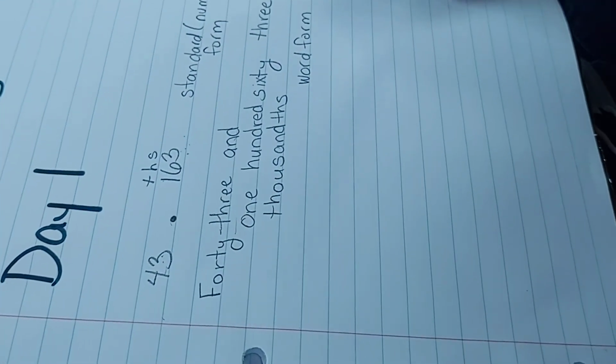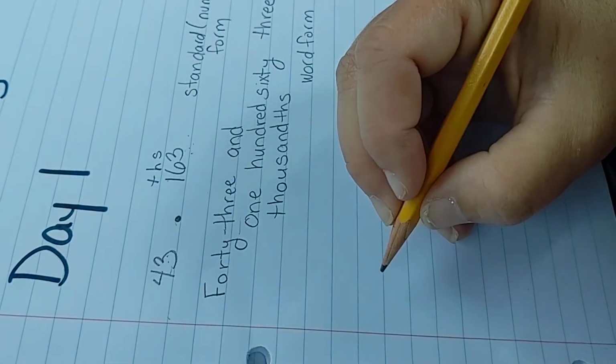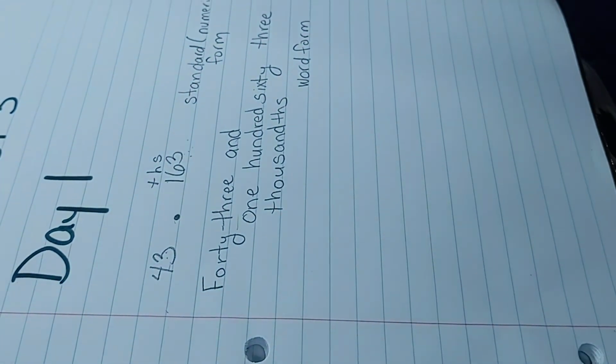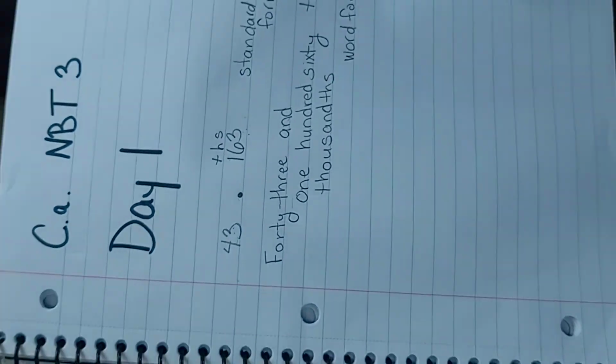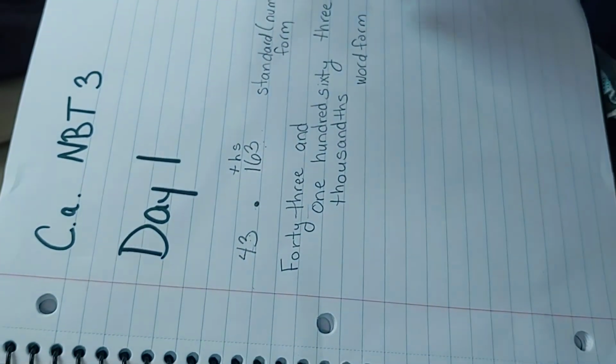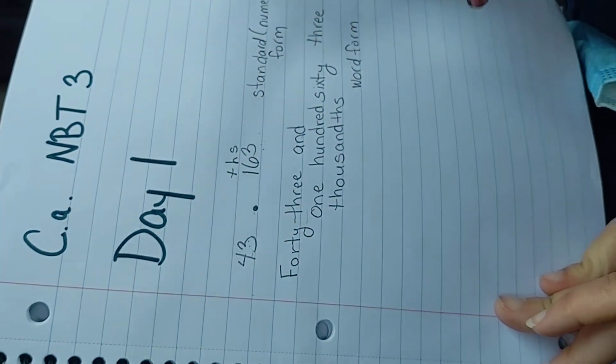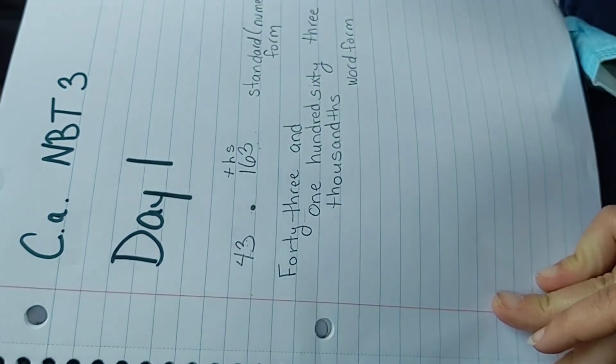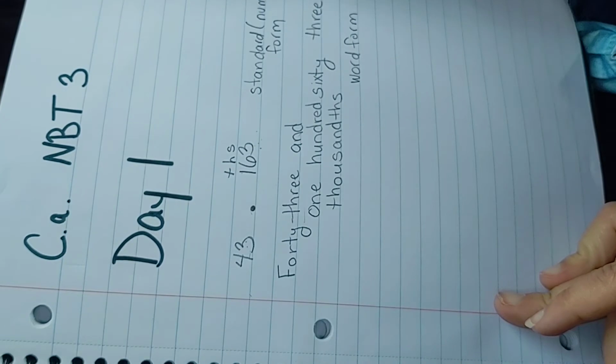Okay, I want you to then think about putting something from word form into standard form. Lots of times I might even say if you can say it, you can write it, because it is the exact same way. However you say something is the same way you are going to write it.